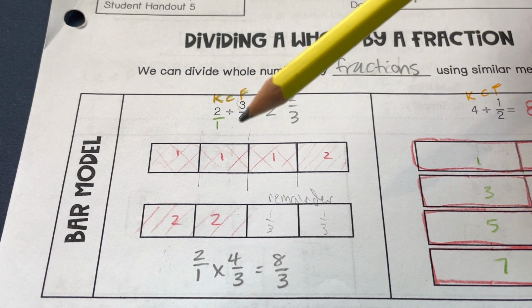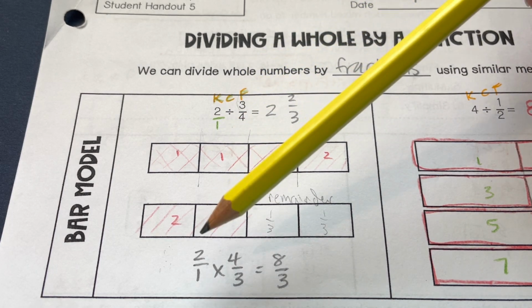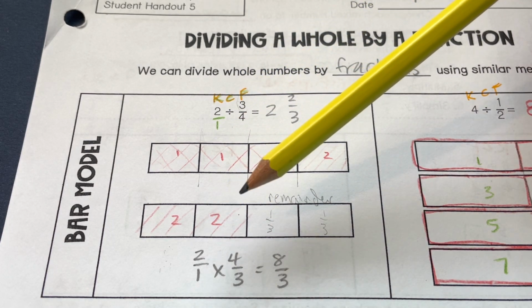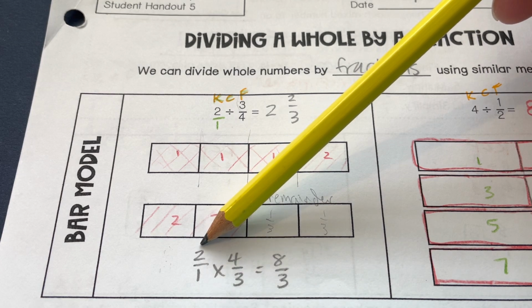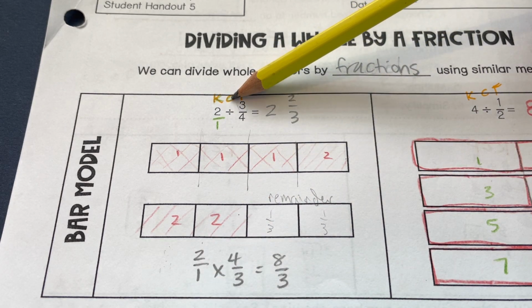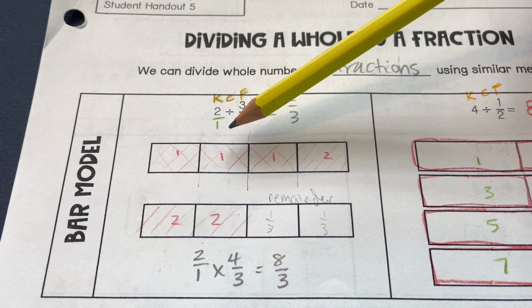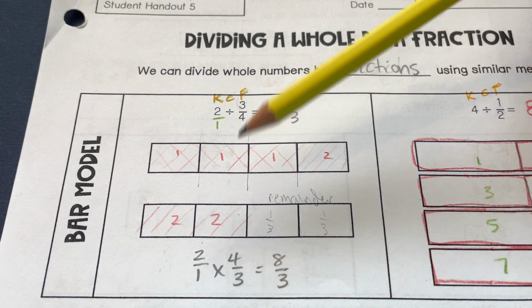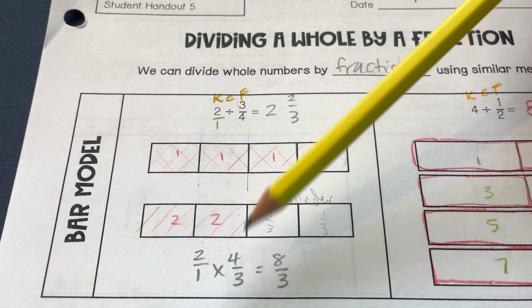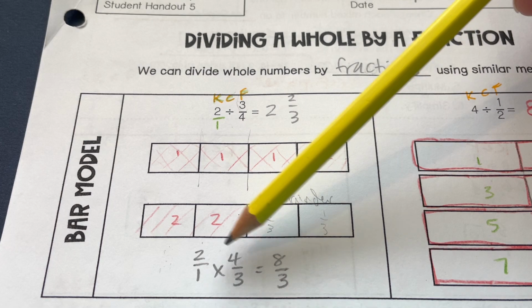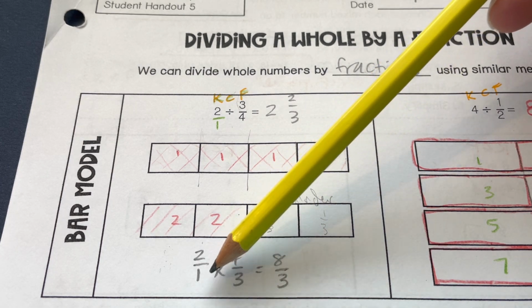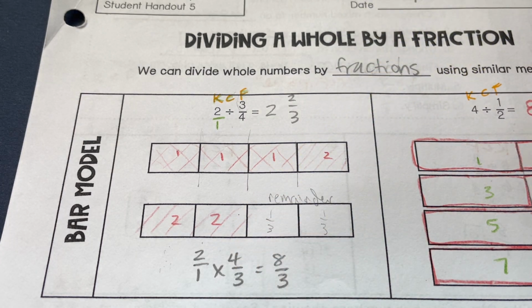So if we looked at this as the keep, change, flip, just to check it, right? We keep the 2/1. We change the division to multiplication, and then we flip to the reciprocal of 3/4, which is going to be 4/3. And then we just multiply straight across. So this is 2 times 4, which is 8. 1 times 3 is 3. So 8/3 is going to simplify. I can do that right over here.